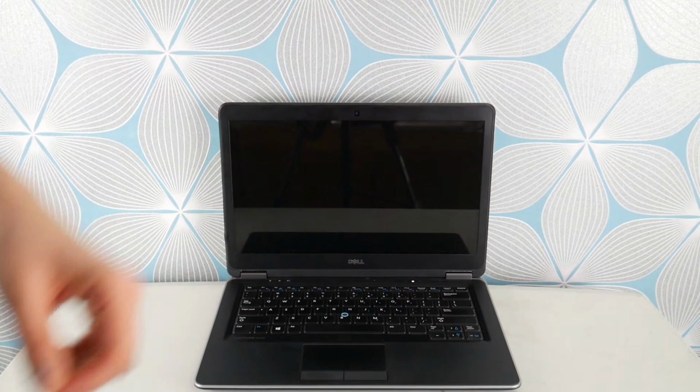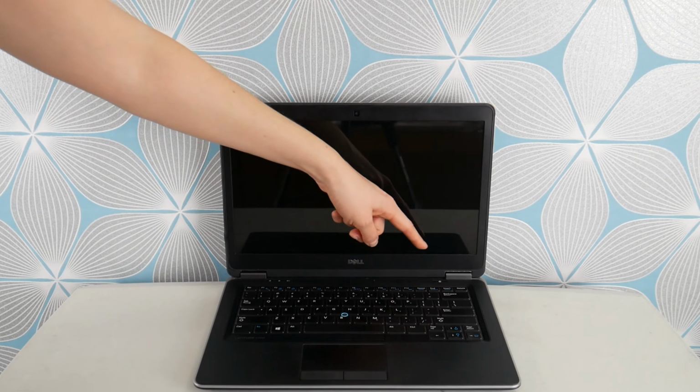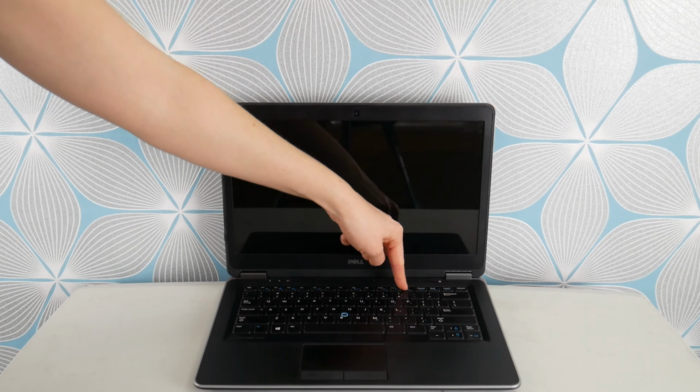So, blue screen errors can be a hardware or software issue. Today, we're going to go over both. We're going to hit your power button and immediately start tapping on F12 to test your hardware.